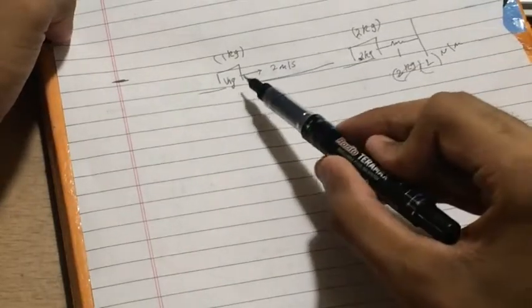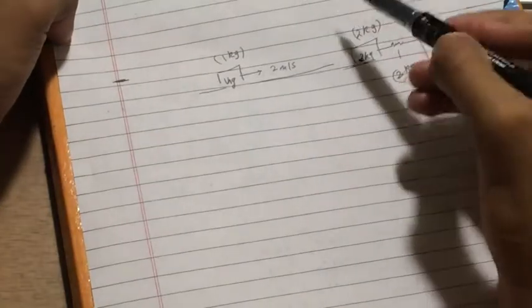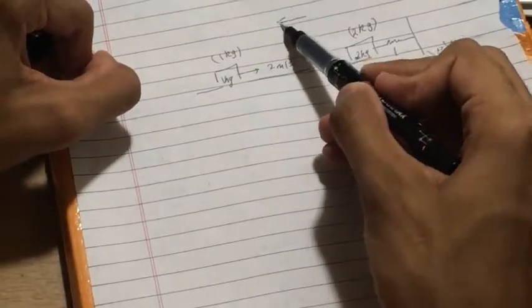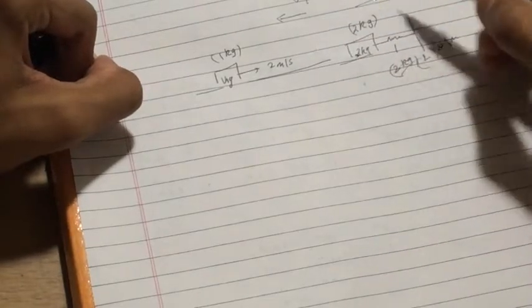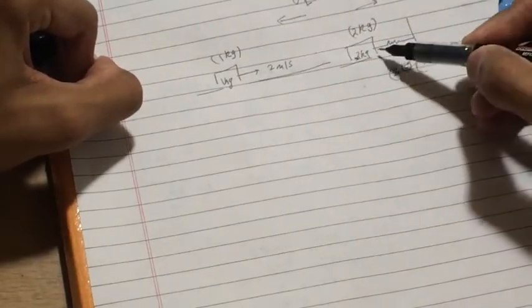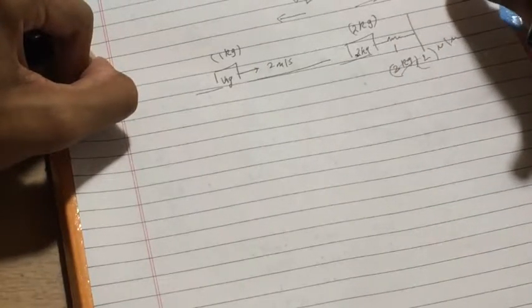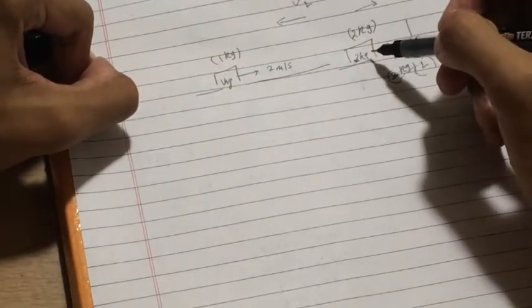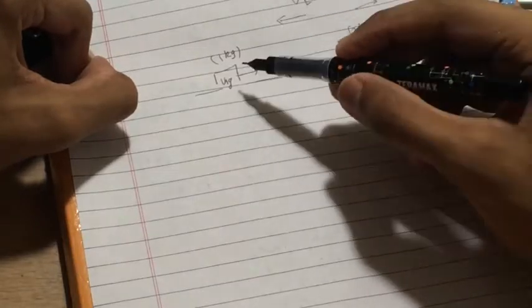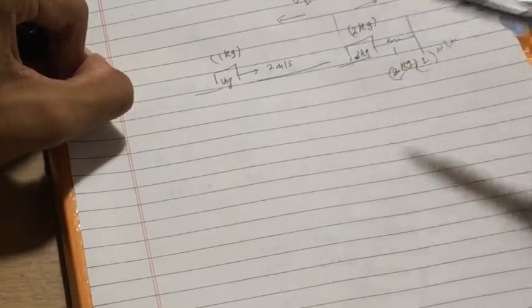So what I mean is, when the 1 kg block collides with it, the 2 kg block will move inside, while the 1 kg block presumably will move to the other side. So when the 1 kg block moves to this side and the 2 kg moves this side, the spring will get compressed to a maximum extent, and then it will return back to this position. And at the time when it returns back to this position, we need to find by how much distance the 1 kg block moved from its initial position, that is this.